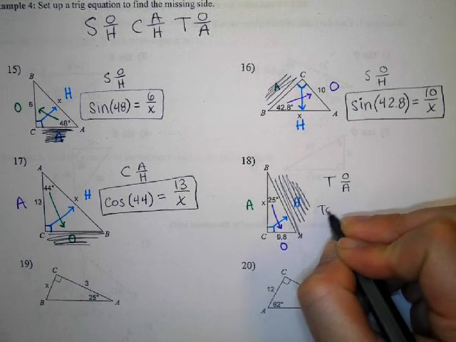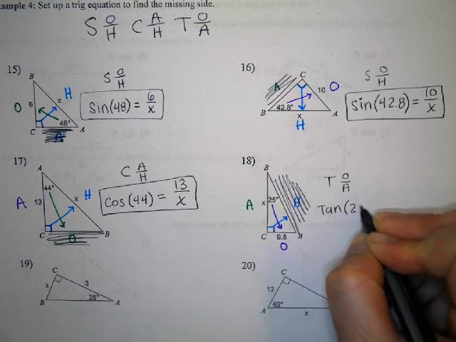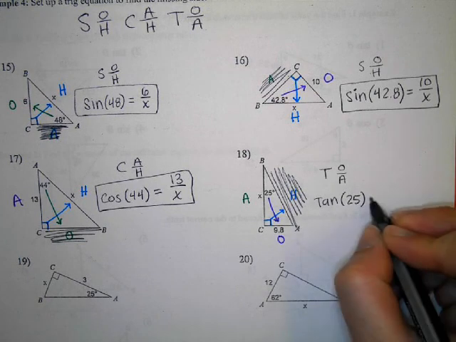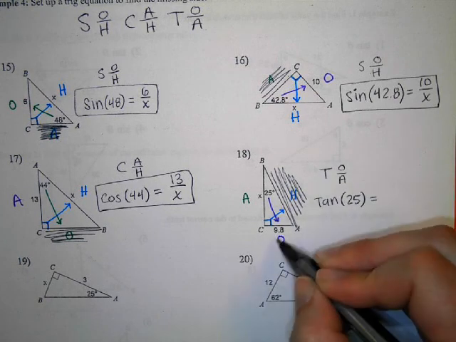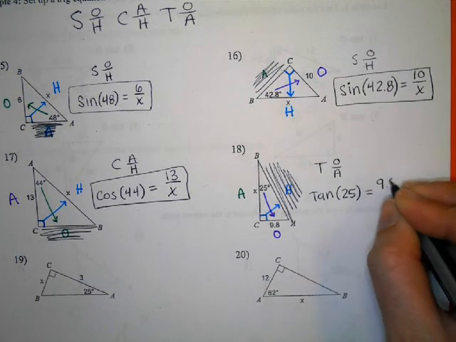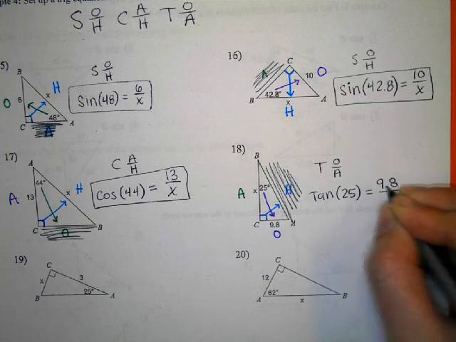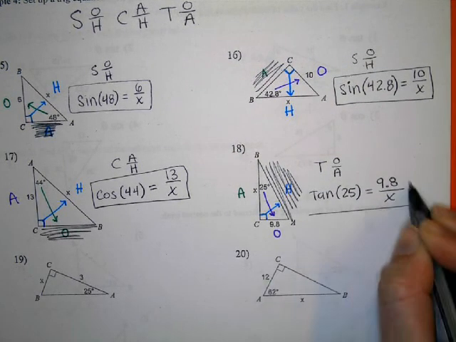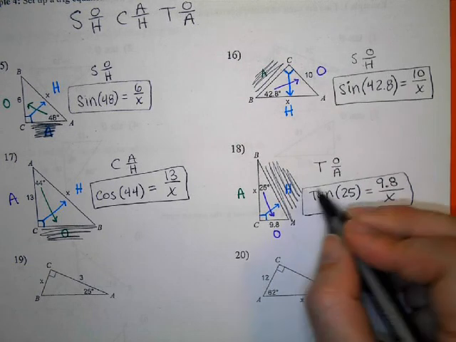That means I'm using O and A, which is TOA. Tangent of my angle 25 is O over A.